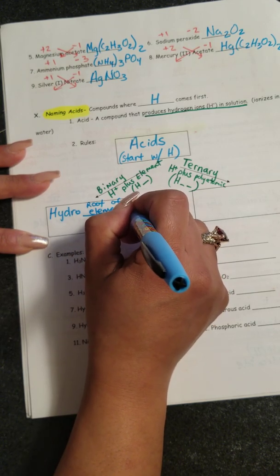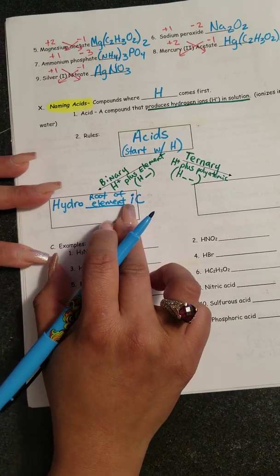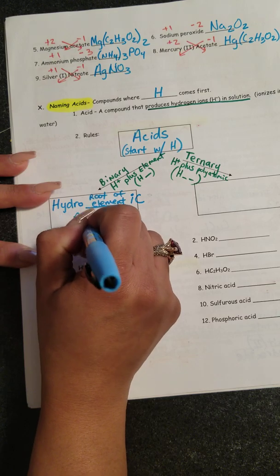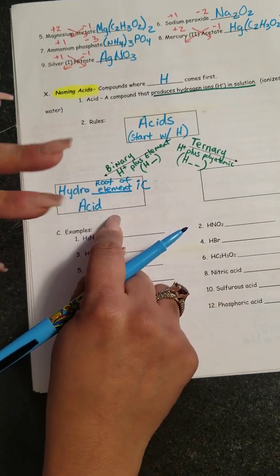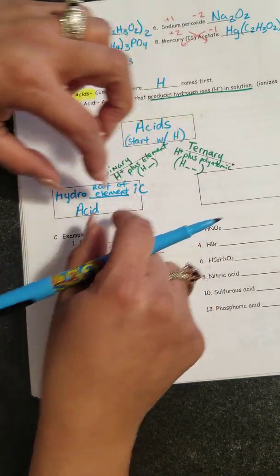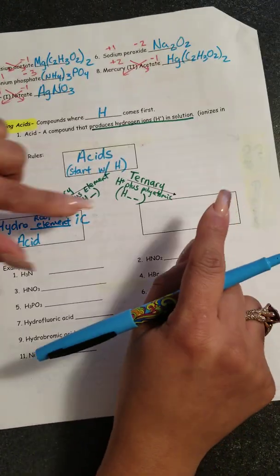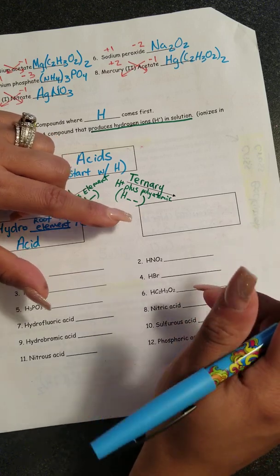And then you're going to add an ick behind the root word. Then you have acid. So this is one word, and then acid is a second word. It's 2 names: hydro, the root word, ick, acid. Ternary, well, there's a couple of rules here.